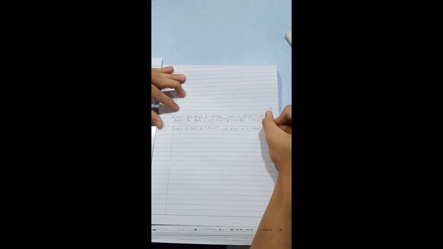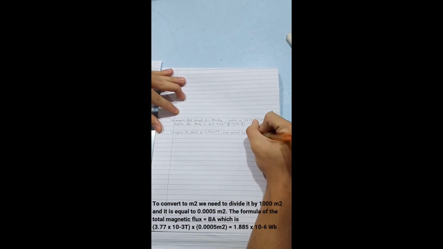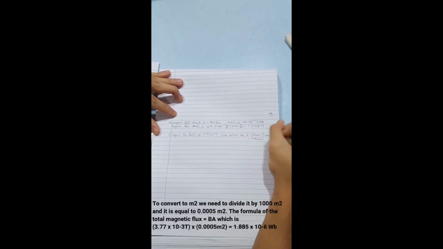To convert to meter square, we divide by 1000 square, and it equals 0.0005 meters square.